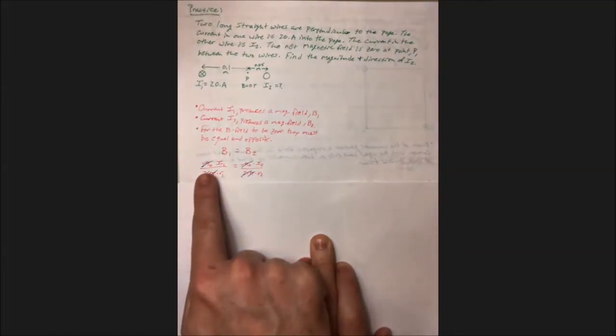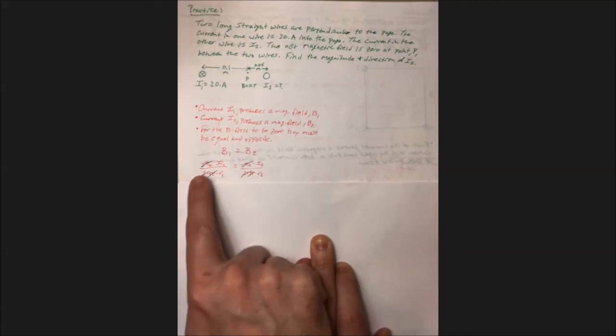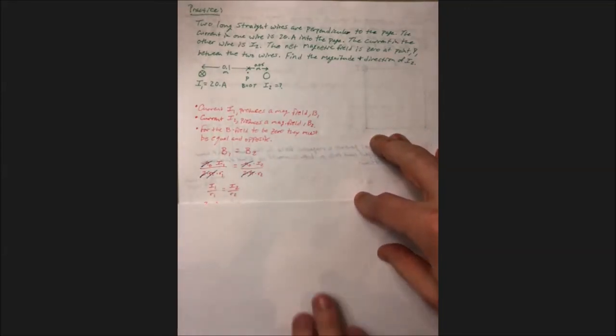Now, the wires are the same. They're made of the same material, so that means that the permeability is constant, so that can go away. 2 and pi are constant in both sides, so that can go away. And that leaves us with I1 over R1 equals I2 over R2.